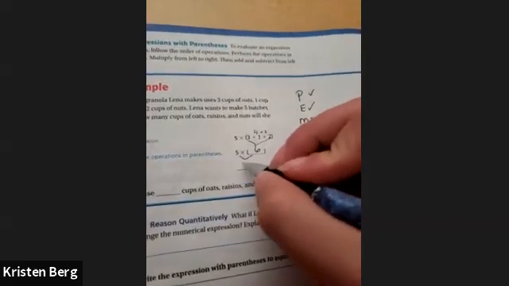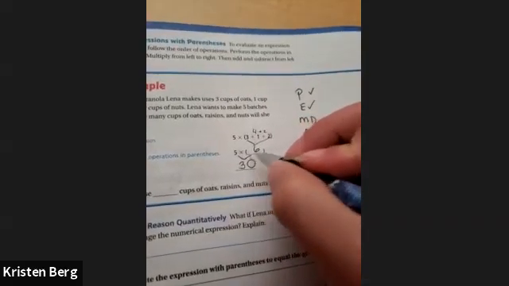And so then you go on to the next. Is there any exponents? No. Any multiplication or division? Yes. So that is next. So your answer is 30 cups.